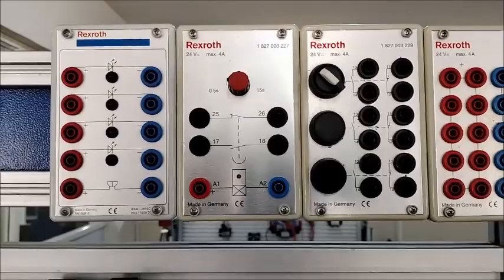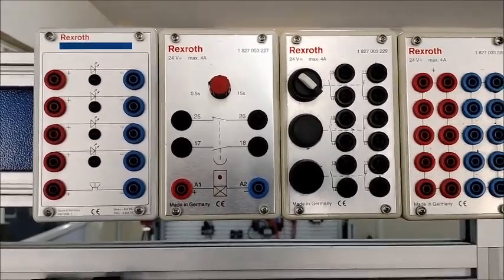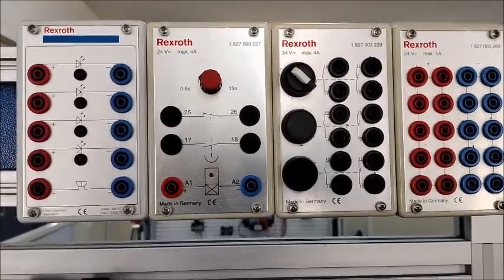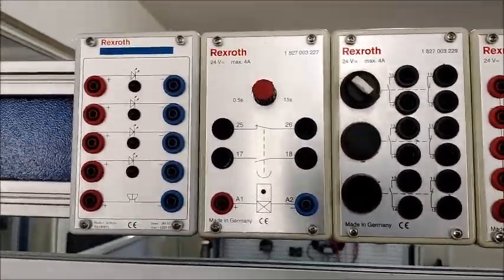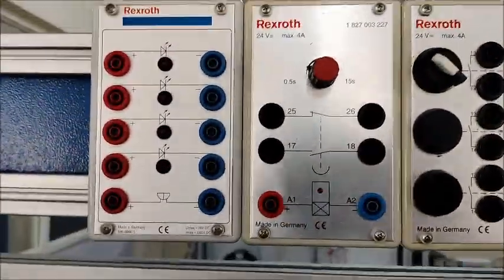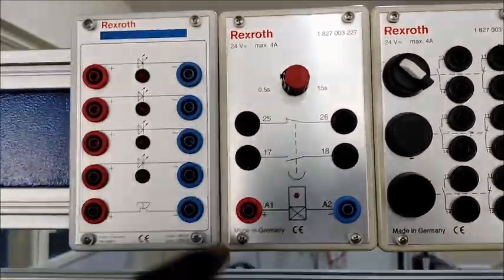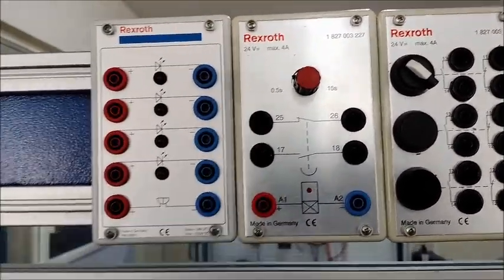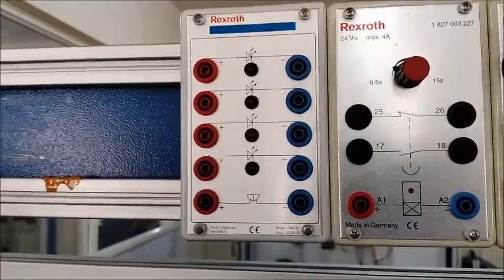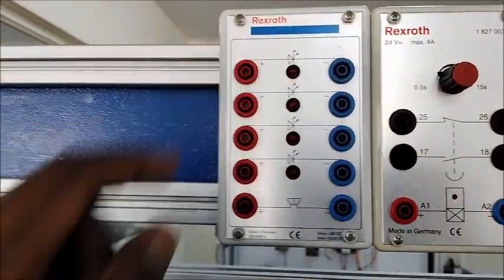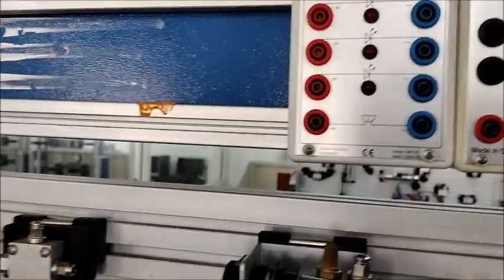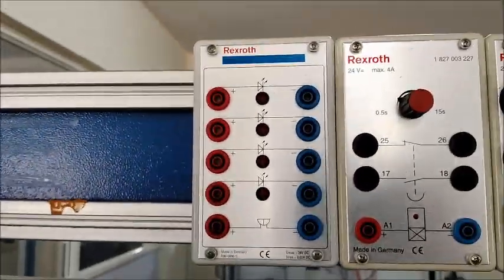We have got 2 push buttons and 1 toggle switch, and then there is an on delay relay. This is the on delay relay symbol, which has one normally open and one normally close contact, and then this is the indicator box where four LEDs and one buzzer are there.